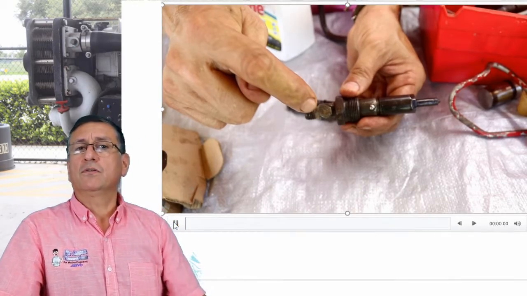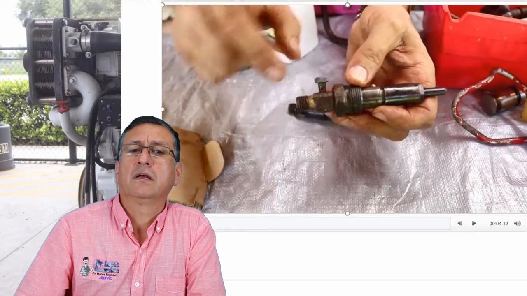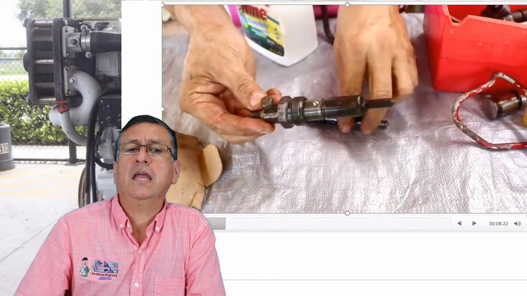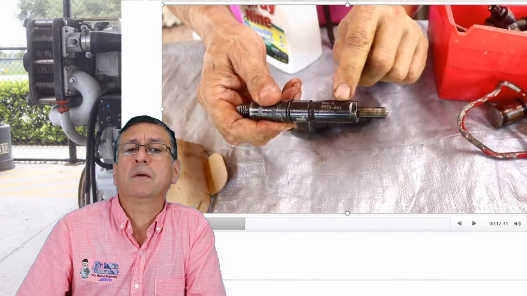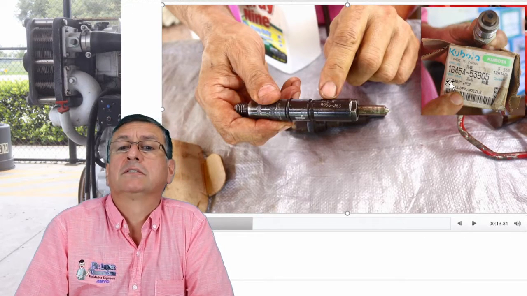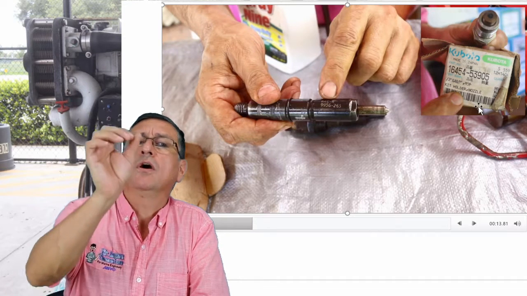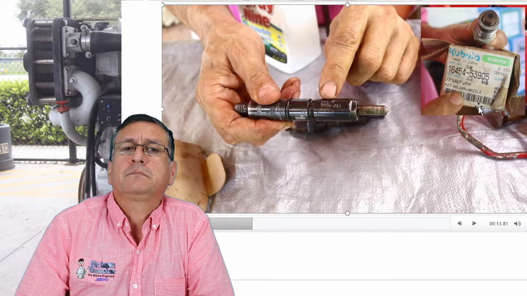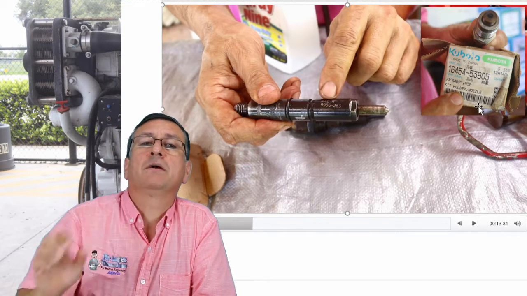This is the micro video that I prepared for you. Okay, that's the input of the injector, and this is the return. That's the input, and this is the return. Okay, and now we are going to disassemble the injector. The first step is with the part number, my friends, order the parts. Order the parts and you receive the kit with all of those elements. With the spring, with the washer, with the pin, with the nozzle, or you can buy each part separately.